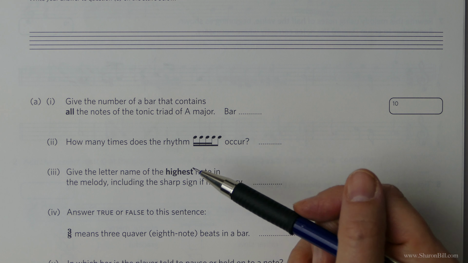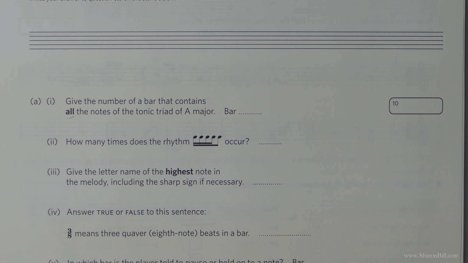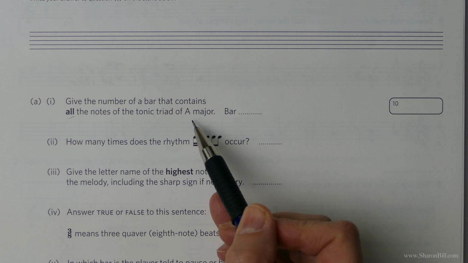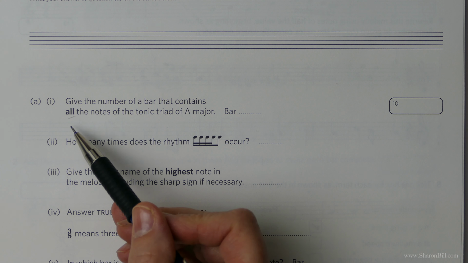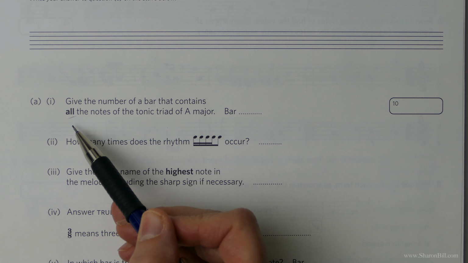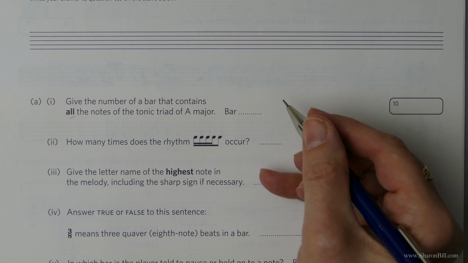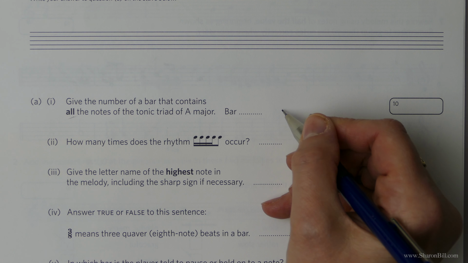So the first question asks us to give the number of a bar that contains all the notes of the tonic triad of A major. Bear in mind, it could also contain other notes as well, but it must contain all of the notes of the A major tonic triad at least. So let's think what we're looking for before we go searching through the music.